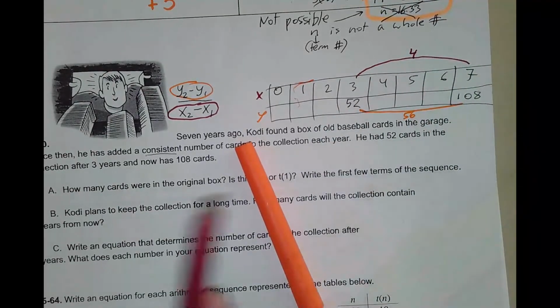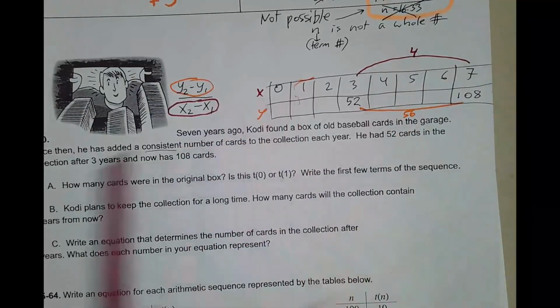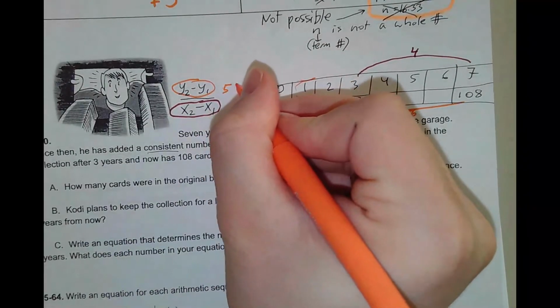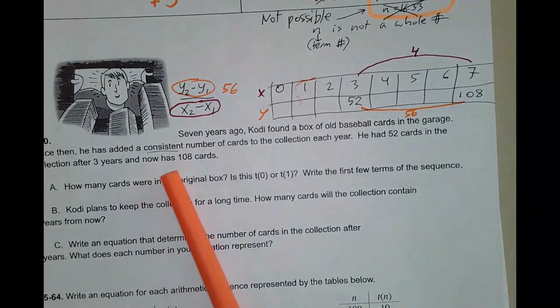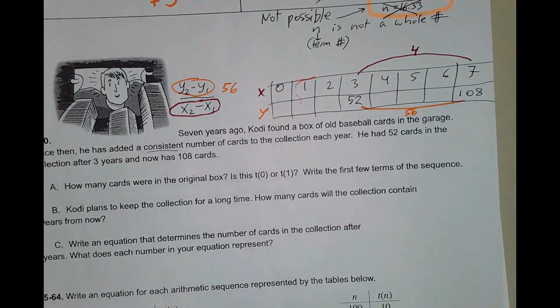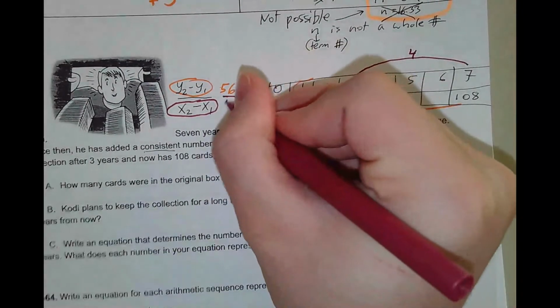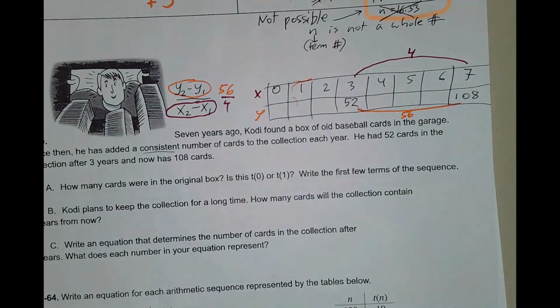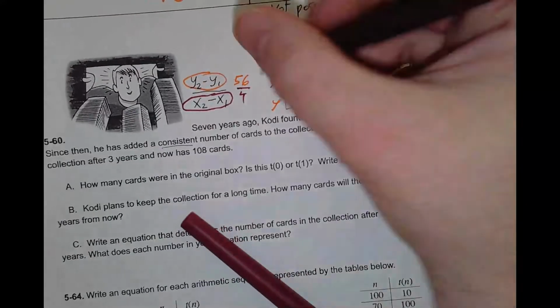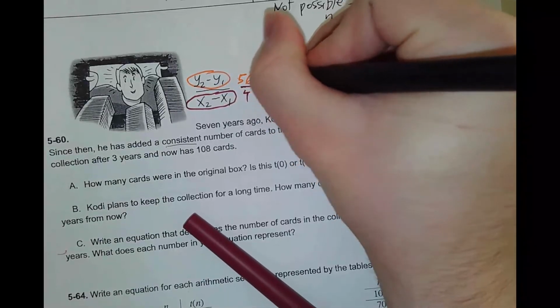The answer is 4. All right, so we're going to get 56 over 4. What is 56 divided by 4? It's 14. We're going to get a slope of 14.